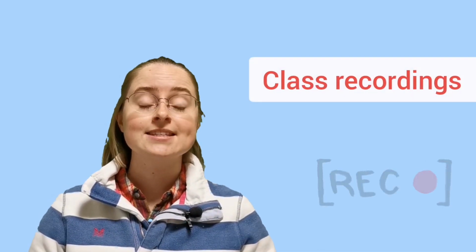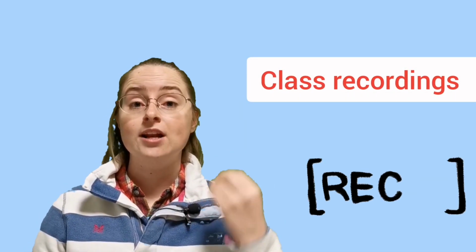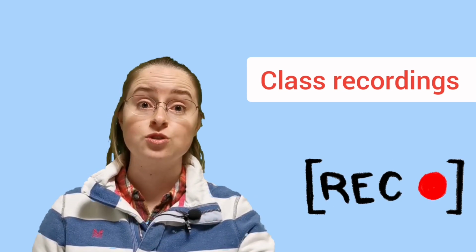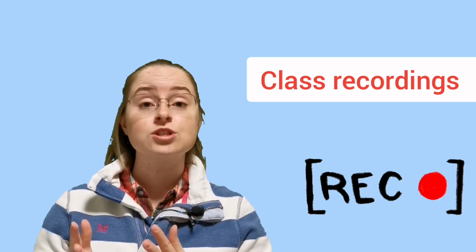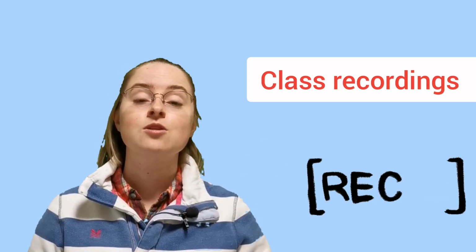Okay, third great feature of Zoom is the ability to record your classes. If you've got a free Zoom account, you can record it locally, and then you'd have to send the file directly to your student after class. If you've got a pro plan, you also have the option to record your classes to the cloud, which makes it much easier to just send a link to your students.